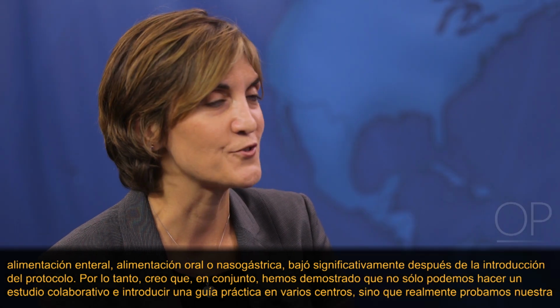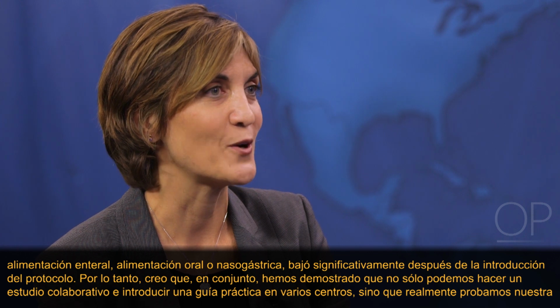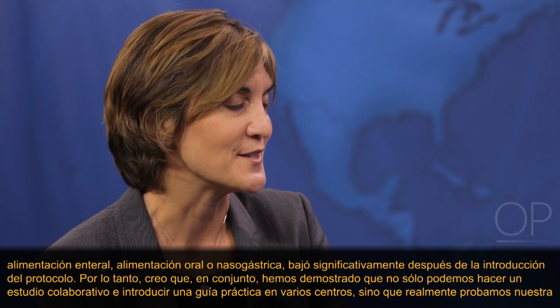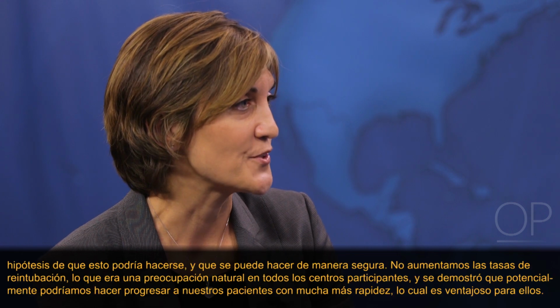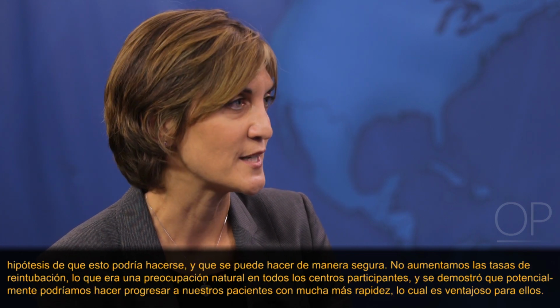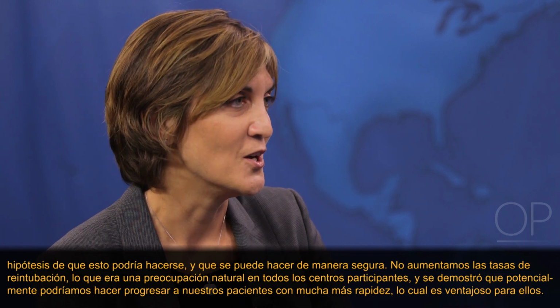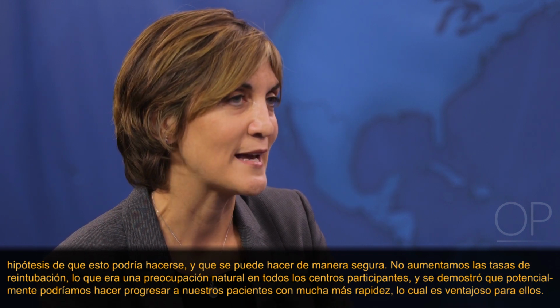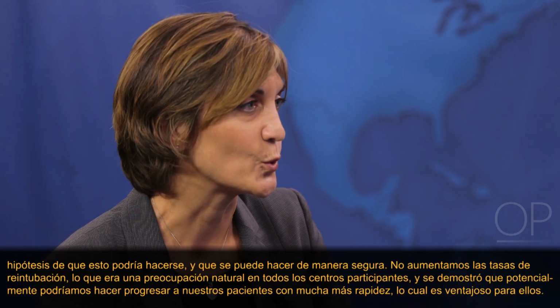So I think all in all, we've shown that not only can we do a collaborative study and introduce a practice guideline between multiple sites, but we really did prove our hypothesis that this could be done safely. We didn't increase the reintubation rates, which would be a natural concern for all participating sites, and that we could potentially progress our patients through to their advantage much more quickly.